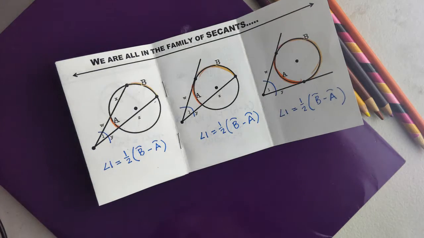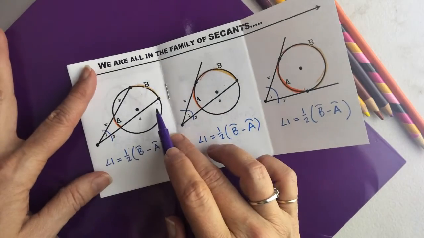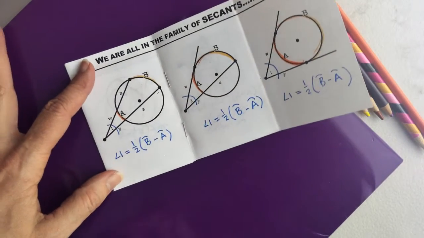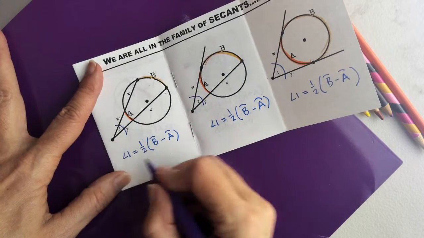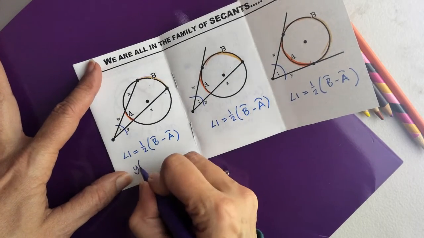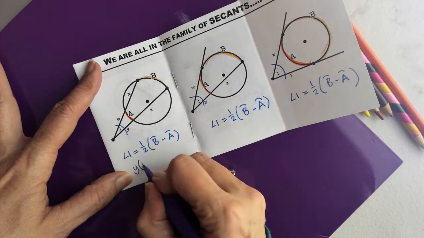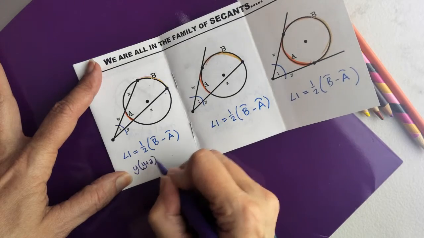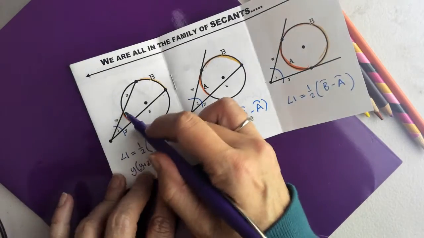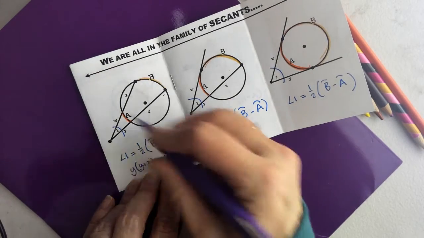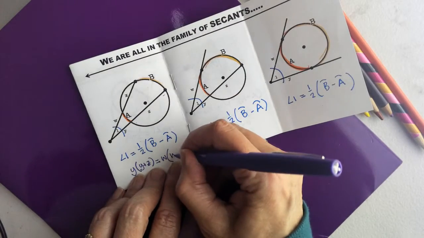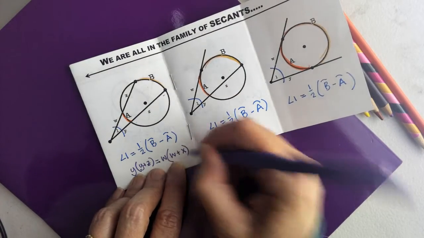Now, the other thing that we know here is that we've got a relationship with the lengths. So I know here that the length of y times the whole length, so y plus z, equals w times w plus x, excuse me.